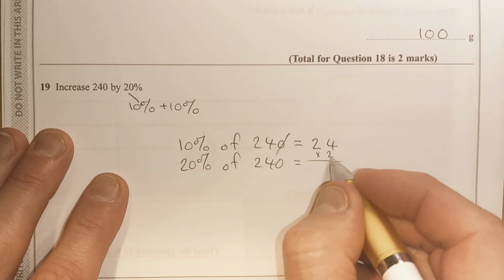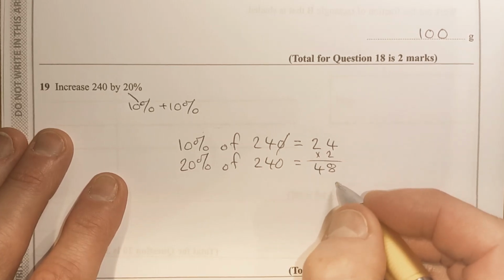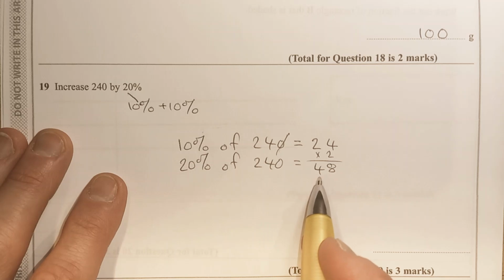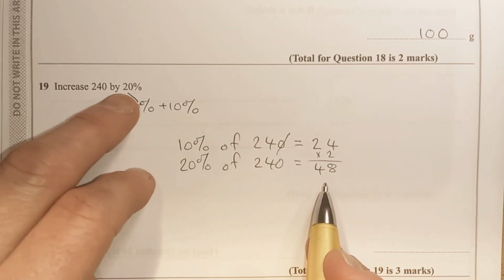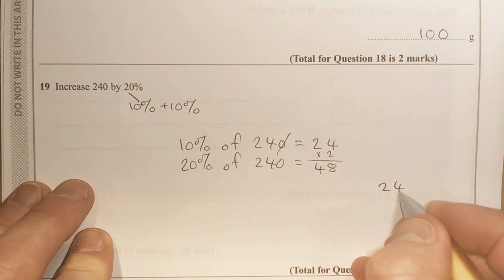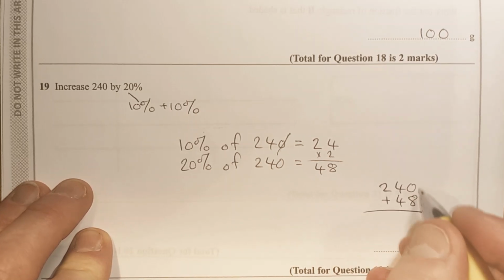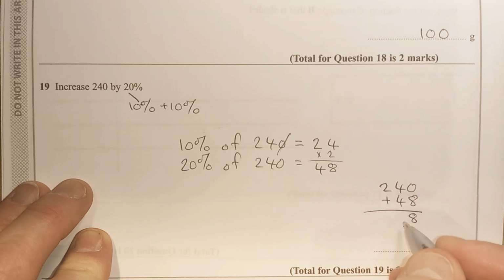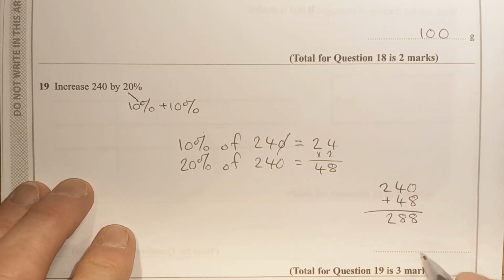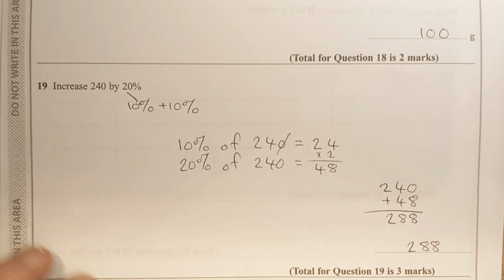So 2 times 4 is 8, 2 times 2 is 4. Okay, so 20% is 48. We want to increase it by 20%. So we want to start with our 240 and then add on the 48. 0 plus 8 is 8. 4 plus 4 is 8. 2 plus nothing is 2. It's 288.